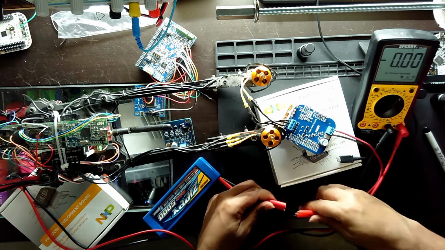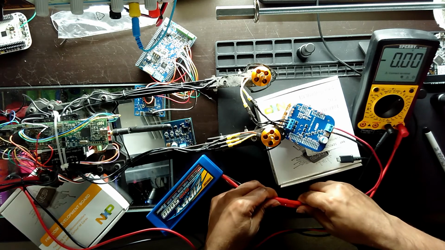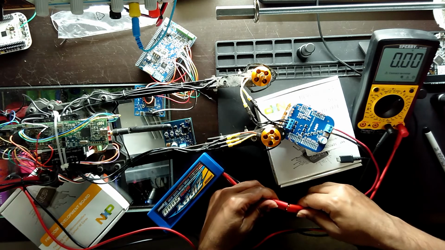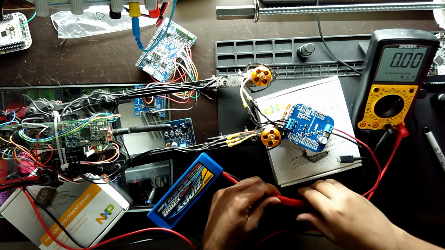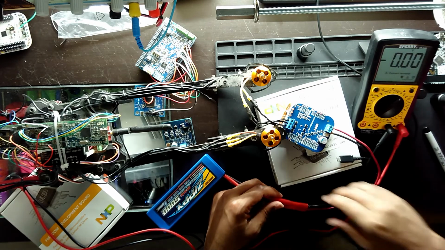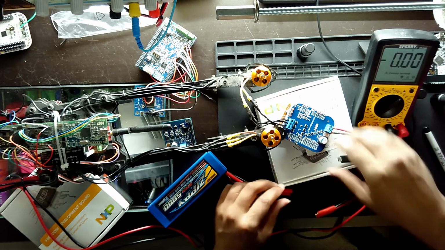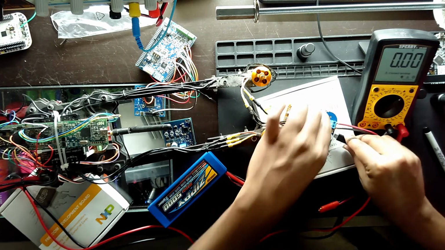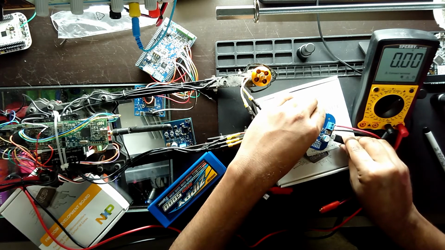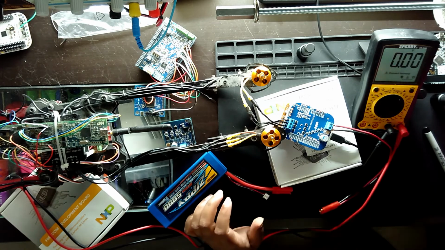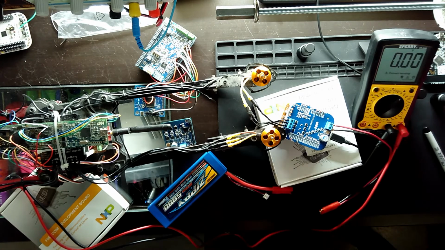Let me try this again. It is still not turning on, but if I put it here, then the power is coming on. So let me see if there's any jumper that I would need to configure for.